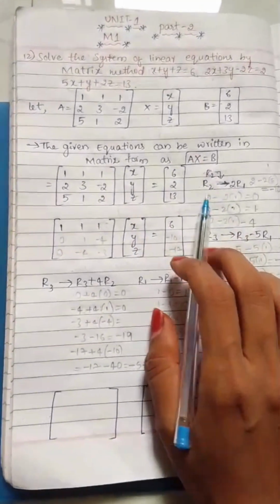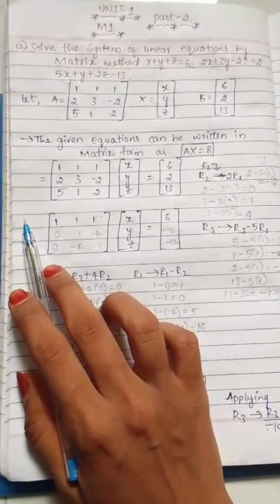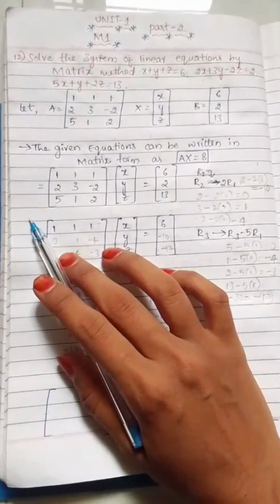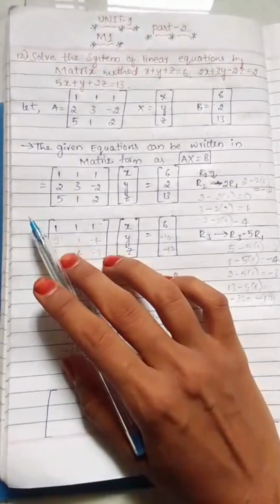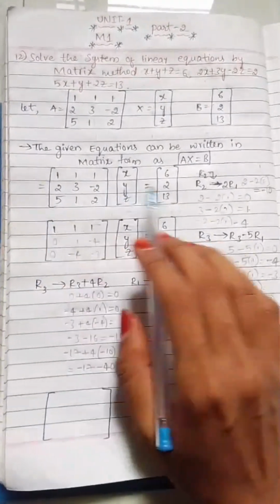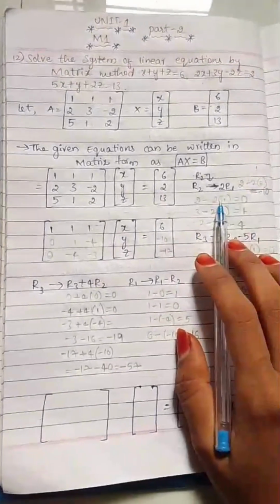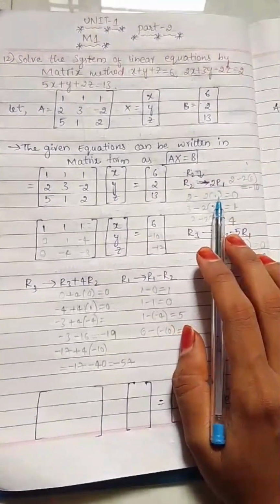If you don't understand these steps, then go to previous videos that I have uploaded, that is rank of matrix. Go through those videos and understand those. Then you will be able to understand these steps.